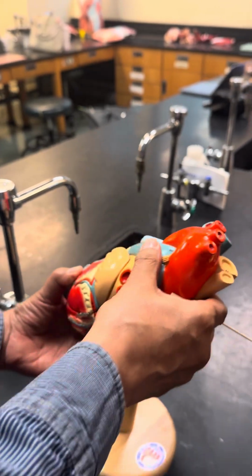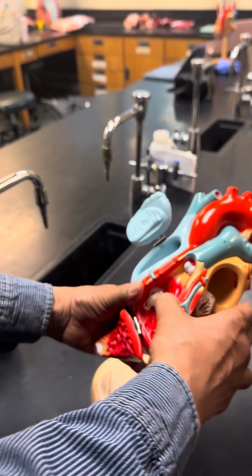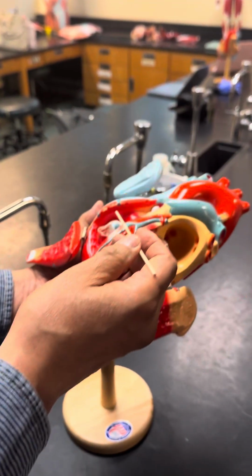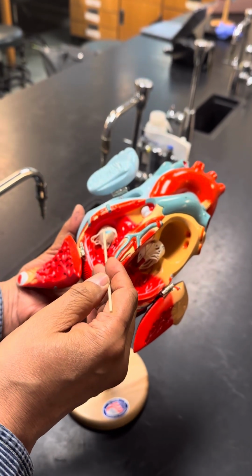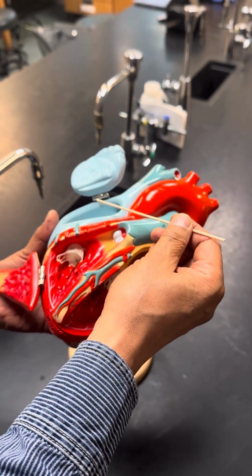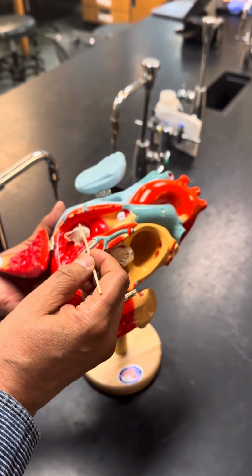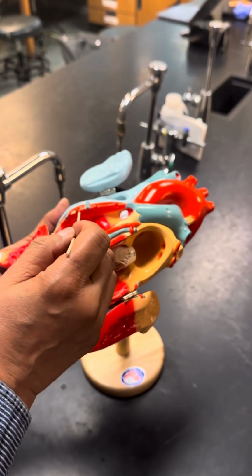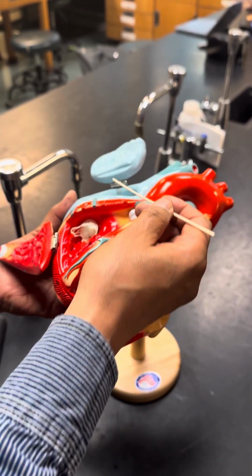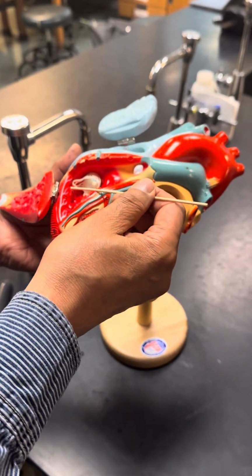So in the internal structure, you can see here. This one is called the tricuspid valve, found in between the upper chamber and lower chamber. Tricuspid valve is also called atrioventricular valve. That's why it's called tricuspid valve or atrioventricular valve. Atrioventricular, in between the atrium and ventricle. Tricuspid valve is found in between right atrium and right ventricle.